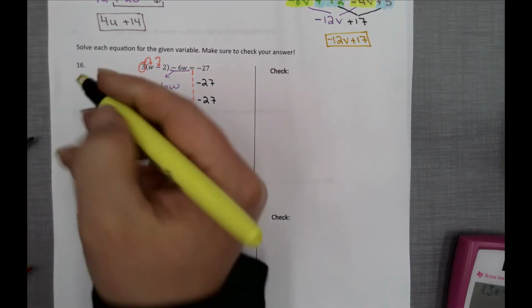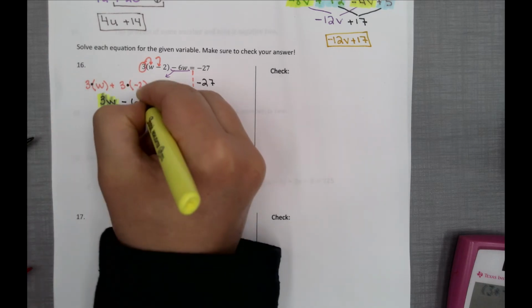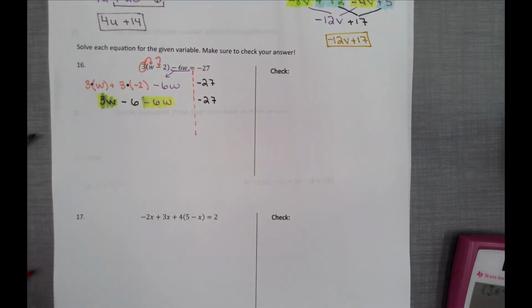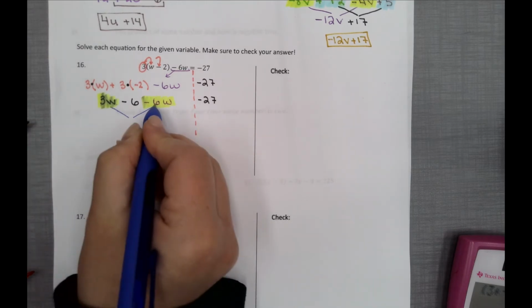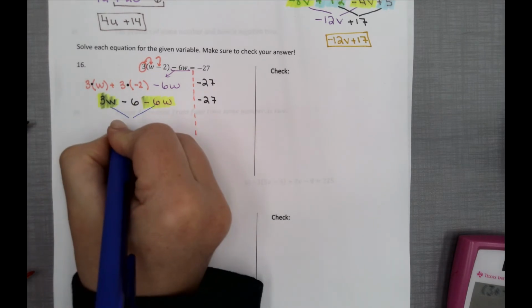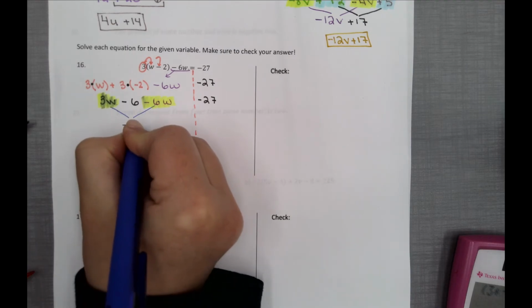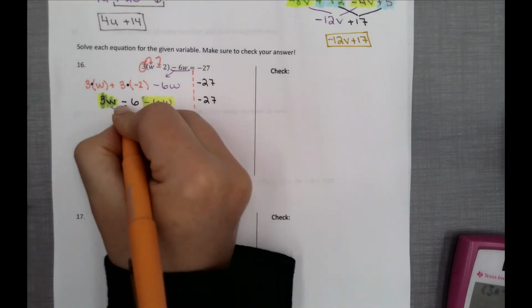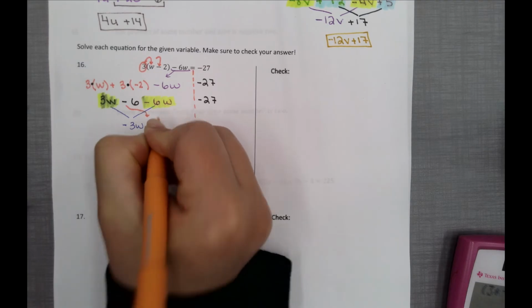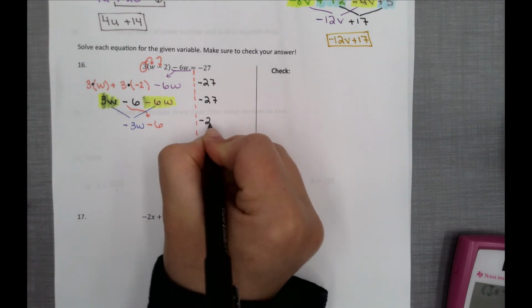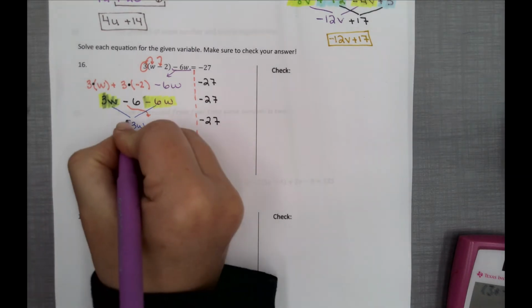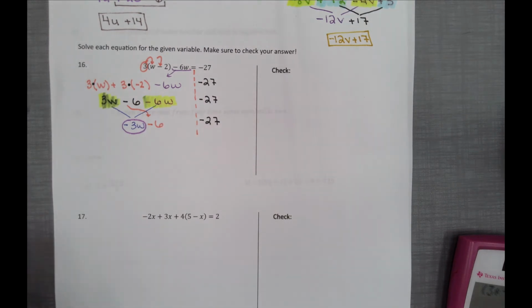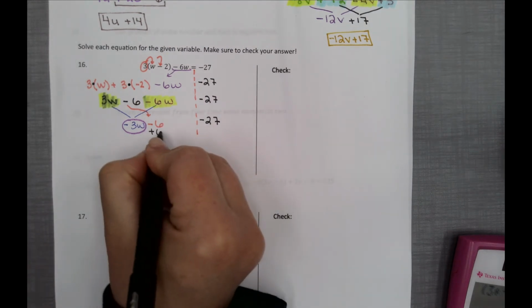Here we do need to combine like terms. I have 3w and a negative 6w. So I'm going to do that one trick where I'm just going to draw arrows. 3w and negative 6w gives me a negative 3w. And I'm going to bring down this negative 6 here. Just like I mentioned a few moments ago, with that negative 27, you're going to just bring it down. This is now a two-step equation. I'm going to circle negative 3w, removing that 6 by adding 6 to both sides.